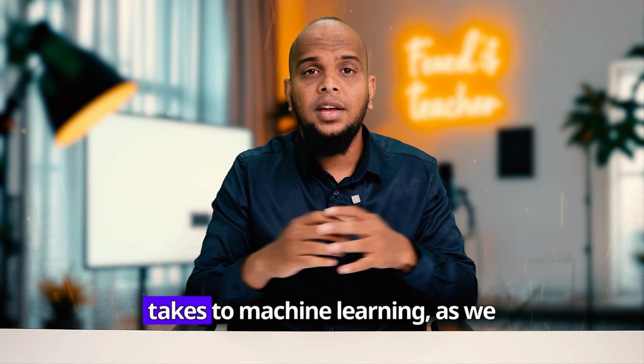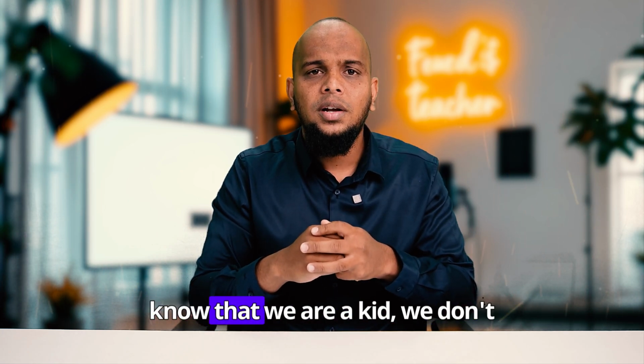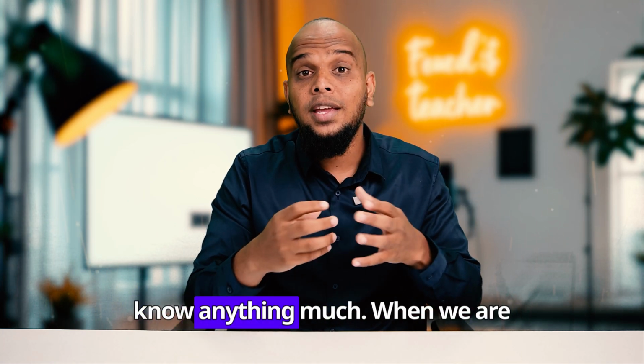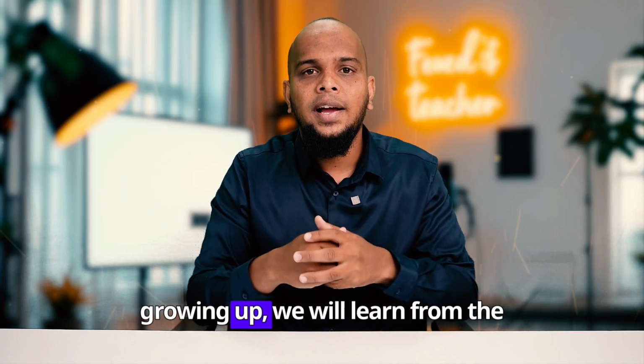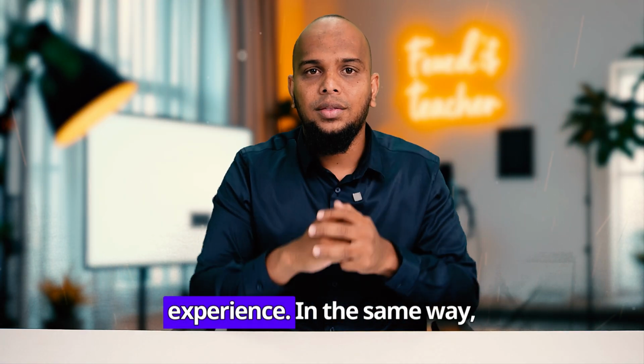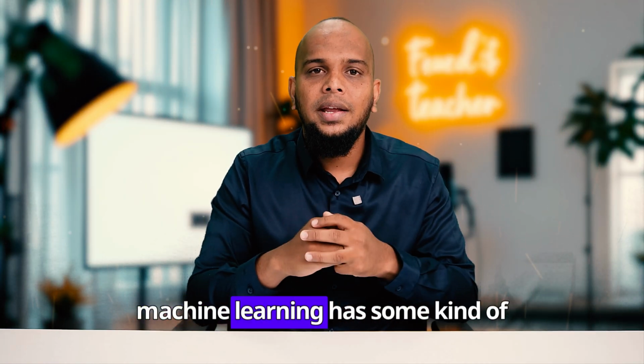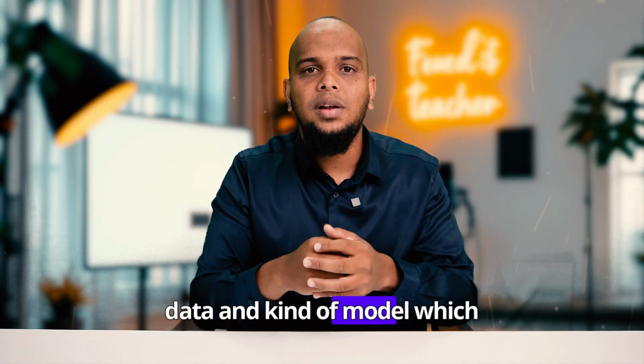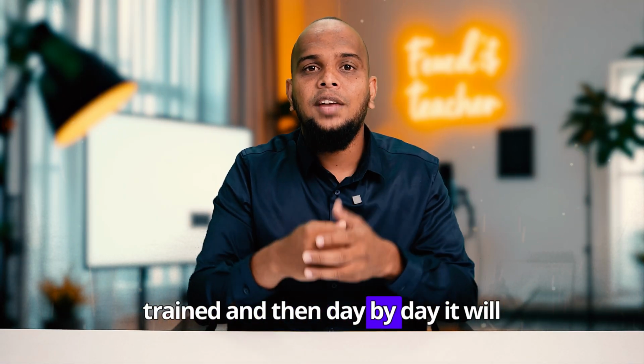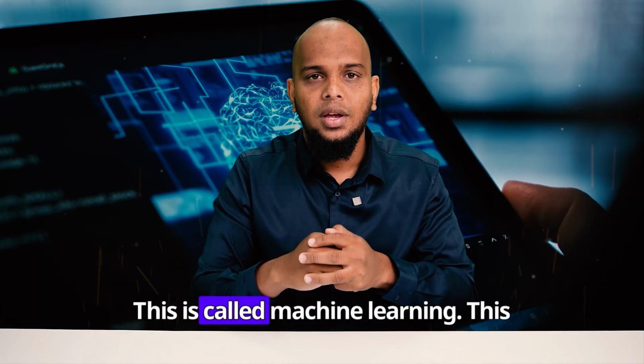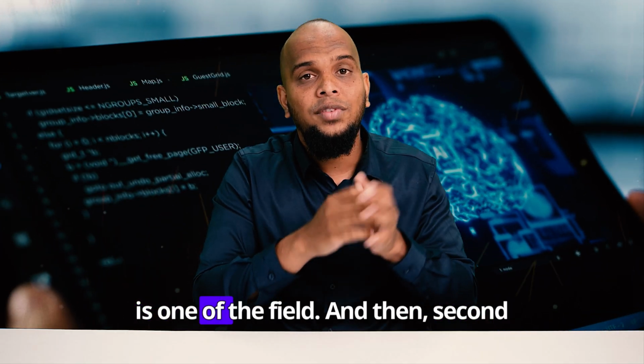For example, when it comes to machine learning, as we know, when we are kids, we don't know much. When we are growing up, we learn from experience. In the same way, machine learning has some kind of data and a model which is trained, and then day by day it learns from its previous experiences. This is called machine learning. This is one of the fields.